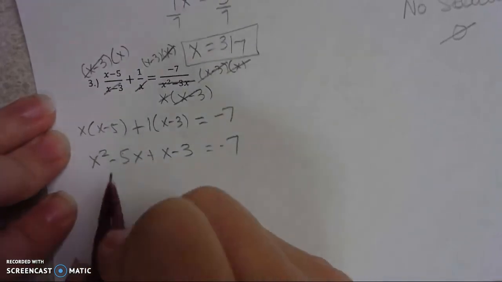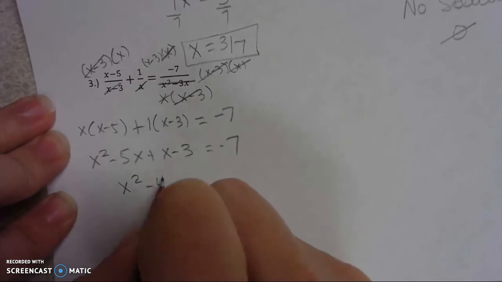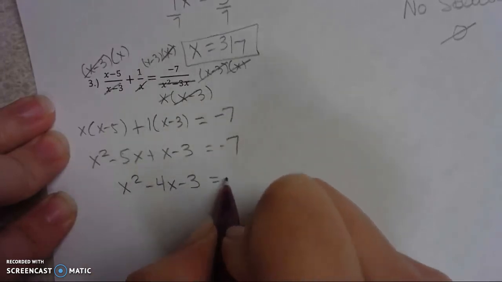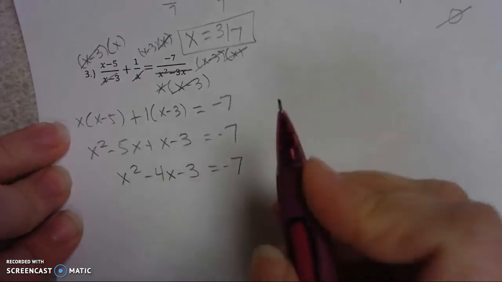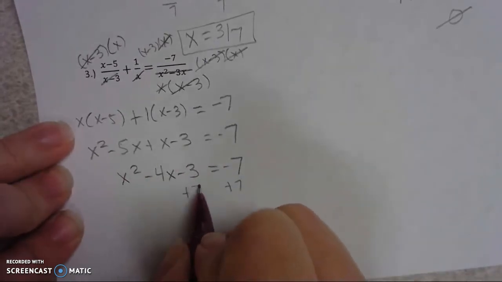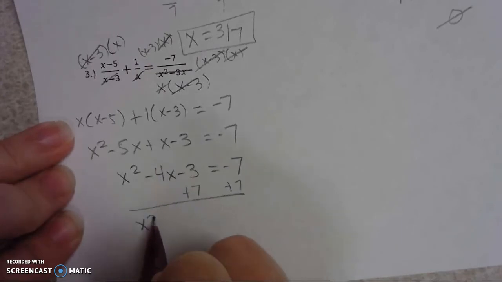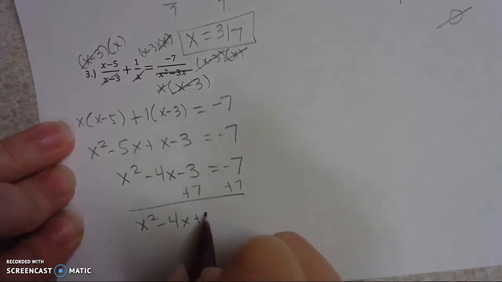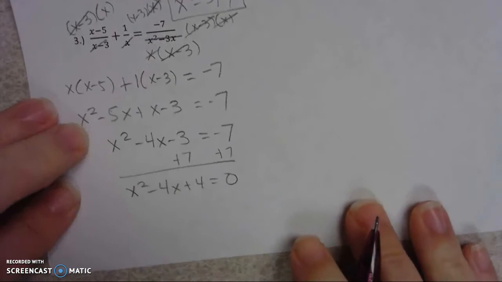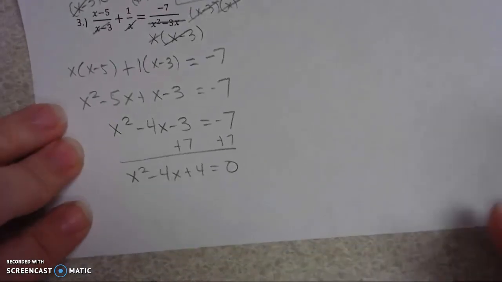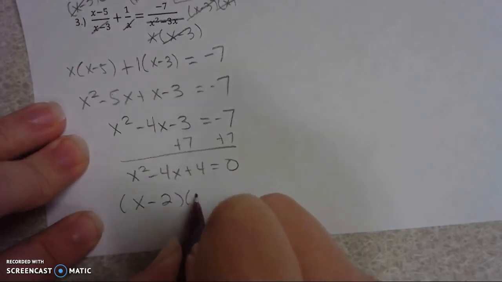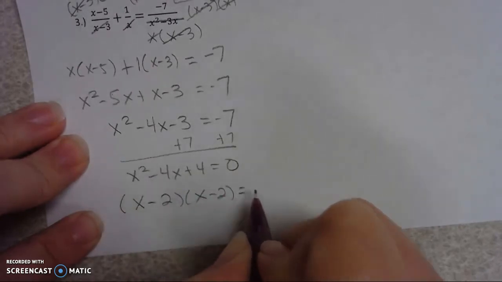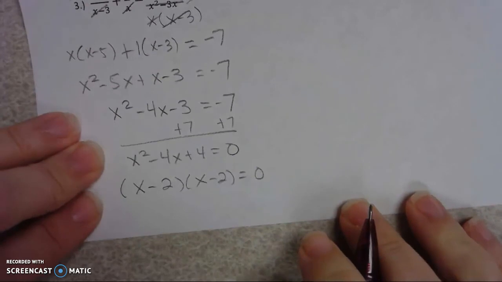So then when I multiply that out, I'll have x squared minus 4x minus 3 equals negative 7. Alright, I notice that it's quadratic, so I want to solve it for 0. So I'll have x squared minus 4x plus 4 equals 0. Then at this point, I can use whatever method I like. For me, factoring is fastest, but you can still complete the square or use the quadratic formula.